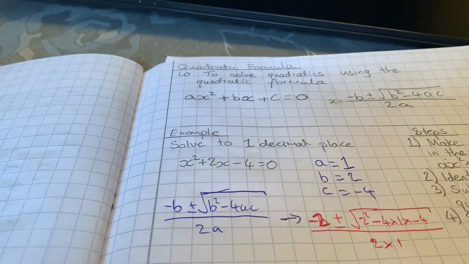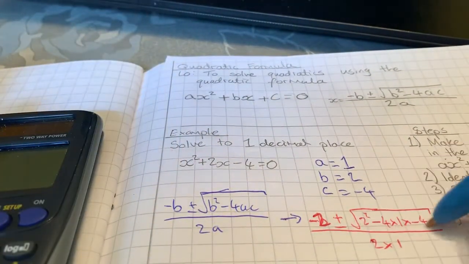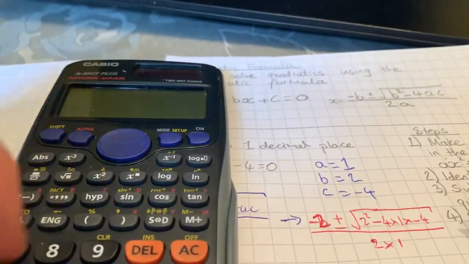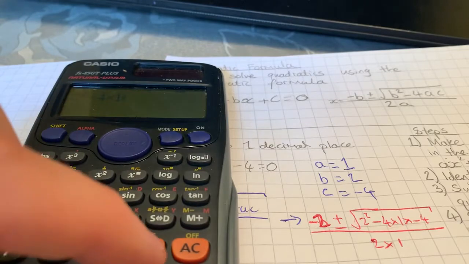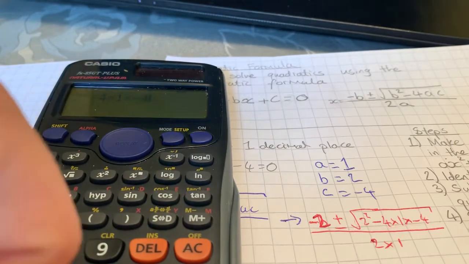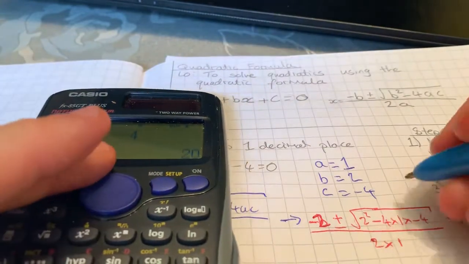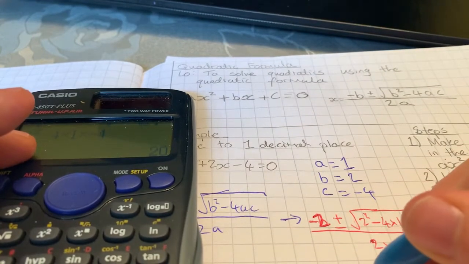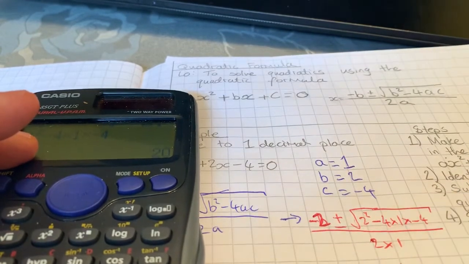All right, and then my advice here, when you're solving it, you can use a calculator, but do this part first. Do the square root first, sort that out. So I'm just going to put this in here: 2 squared minus 4 times 1 times minus 4, which gives me 20. So that means this square root part is root 20, so I'm going to write it out: minus 2 plus or minus root 20, all over 2.